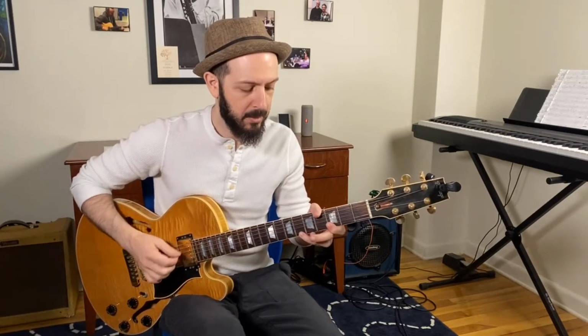The A flat dominant chord is the exact same, but everything's 2 frets down. And over an A flat. Scott, there's my thumb again.